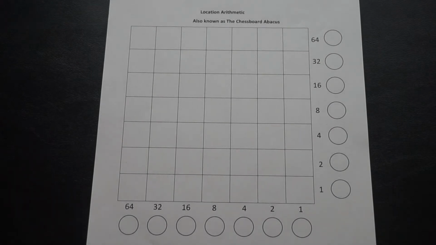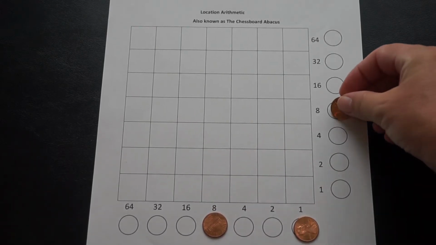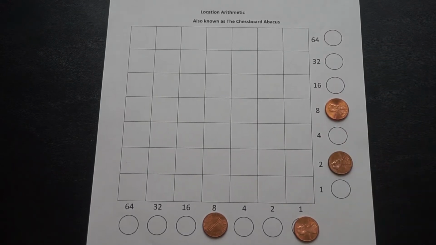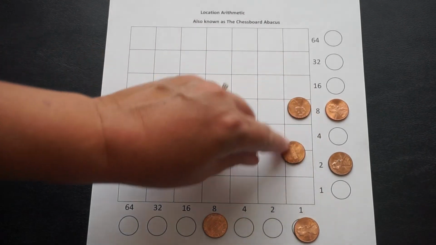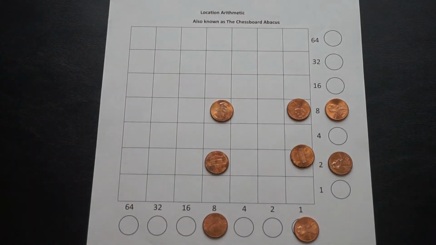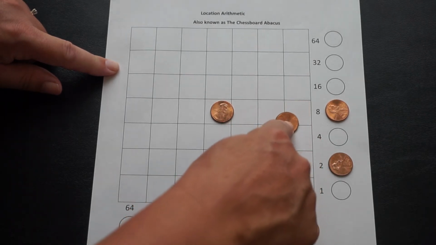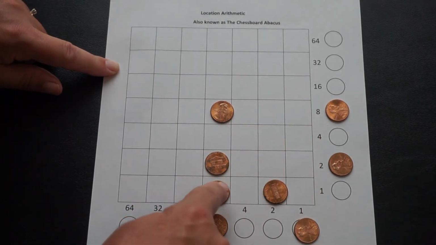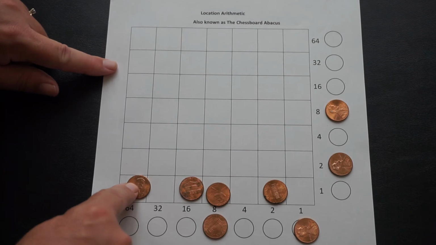So for our next example, let's do 10 times 9. So let's represent a 9, 8 plus 1, and a 10, 8 plus 2. And then we will mark off the intersections of those rows and columns. And again, we're going to do those diagonal slides. And it doesn't matter what order you do the sliding in. Like I could have moved this one second instead of this one. They're all going to end up where they need to be.